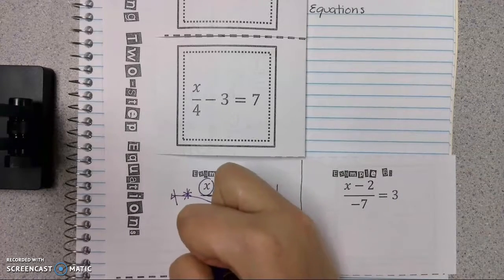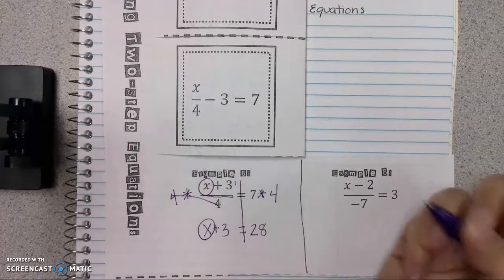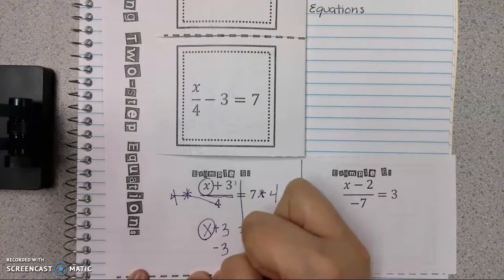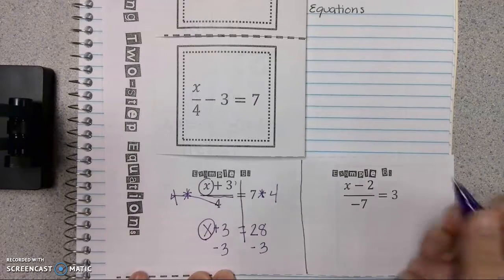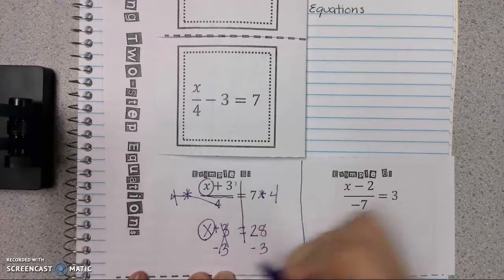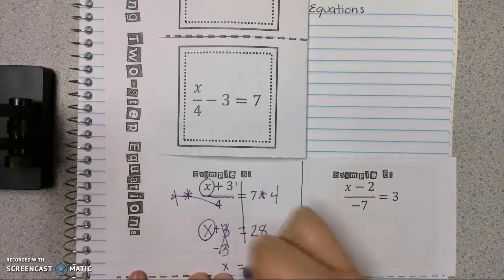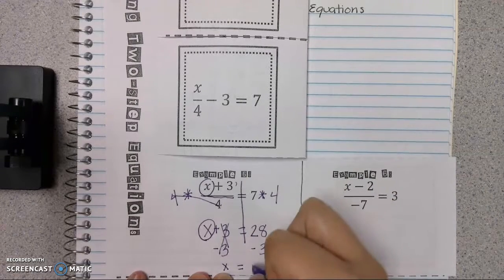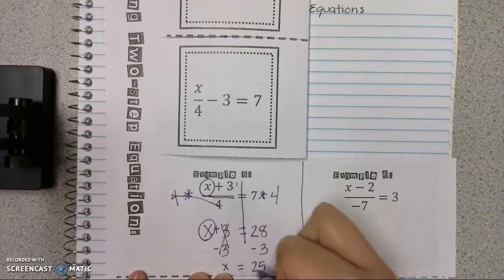Now that you got that, you have one step left. Since you have x plus 3, the inverse of adding 3 is subtracting 3. You do it on one side of your equation, you have to do it on the other side of your equation. Then we got 28 minus 3, and you have 25.